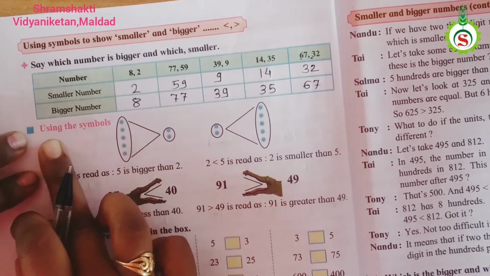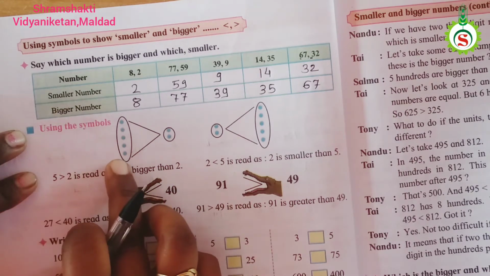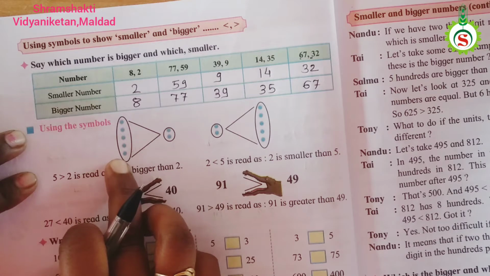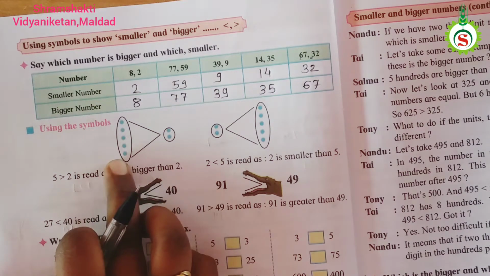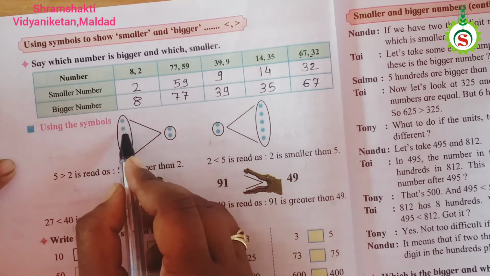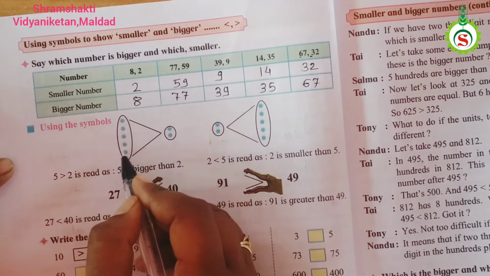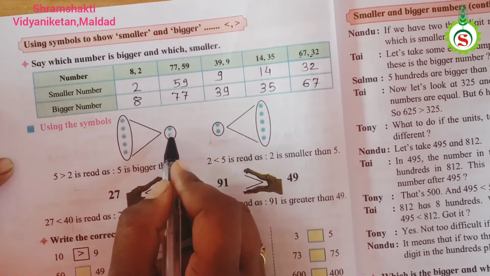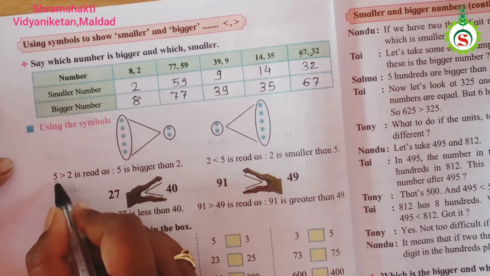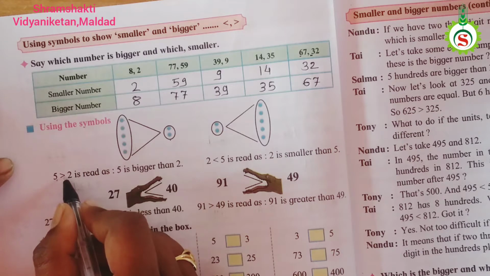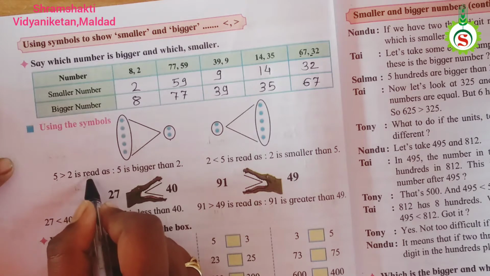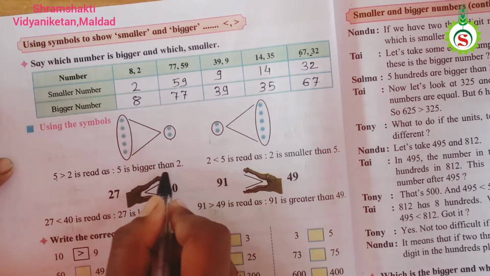See the next, using the symbols. What is the shape? It is an ellipse. How many stars in the ellipse? Count 1, 2, 3, 4, 5. There are 5 stars in the ellipse. See the second ellipse. How many stars? 1, 2. There are 2 stars. See, 5, then the symbol of bigger, 2, is read as 5 is bigger than 2.